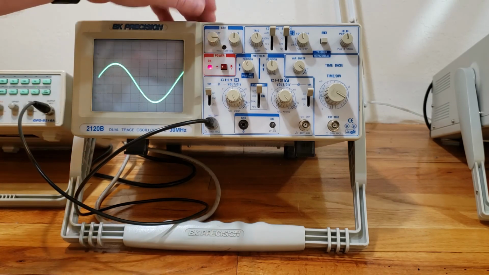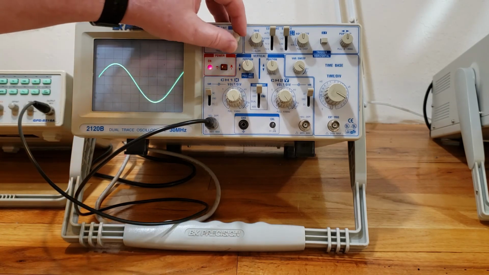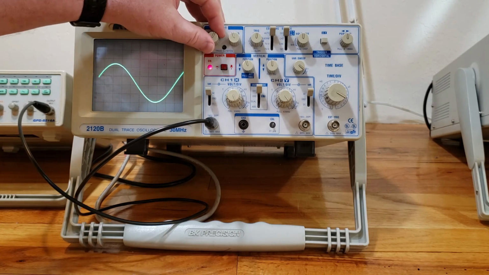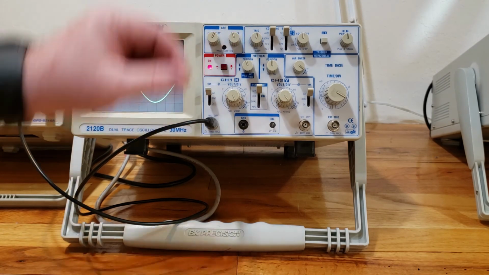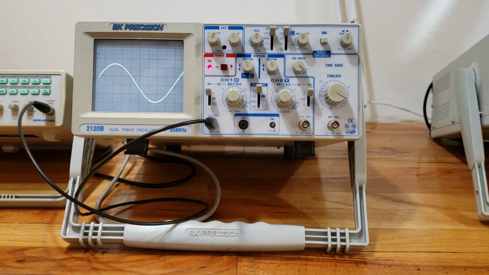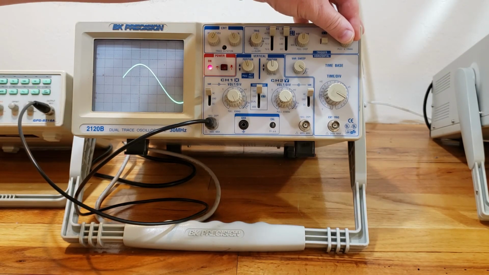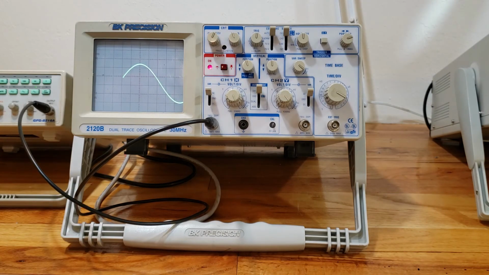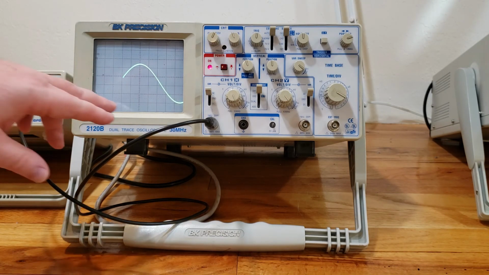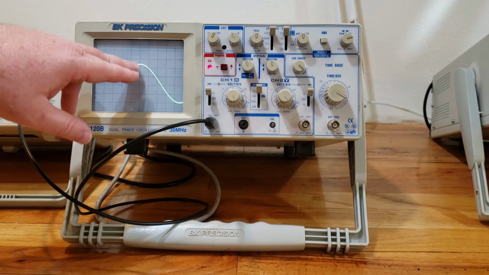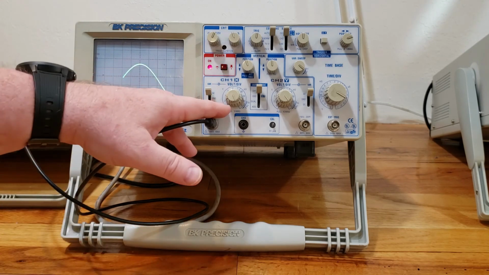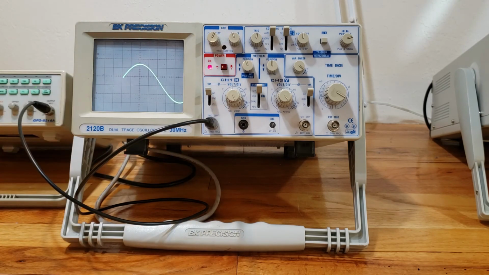So there we have it. Now from here, I can make some minor adjustments. I can tweak. I can focus the image. I can move it up or down as I need to. And what I'm going to do now is move this over so I can measure the volts peak to peak. All right, I got 1, 2, 3, 4.4 squares up and down. Volt division knob is set to 2 volts. 4.4 squares times 2 volts would be 8.8 volts peak to peak.